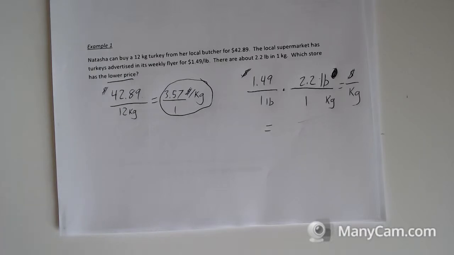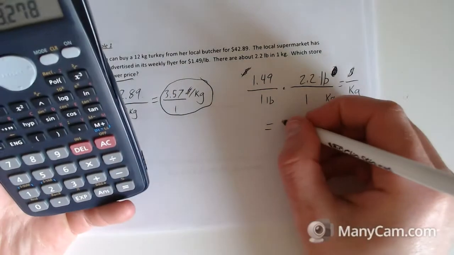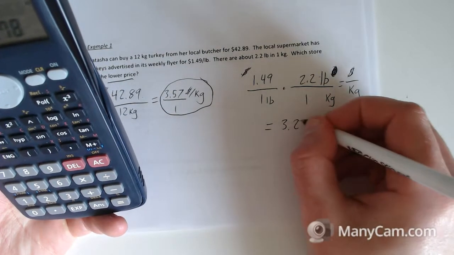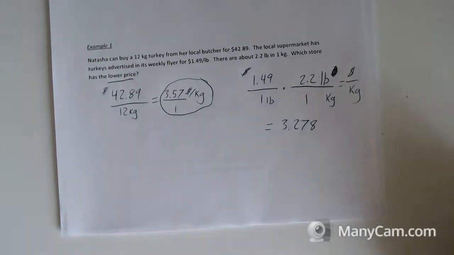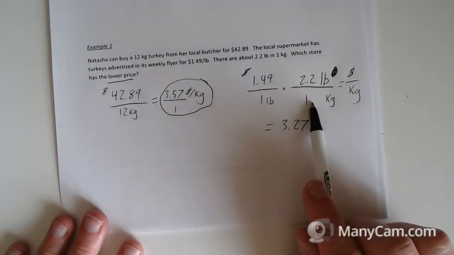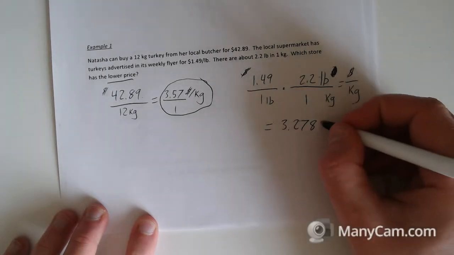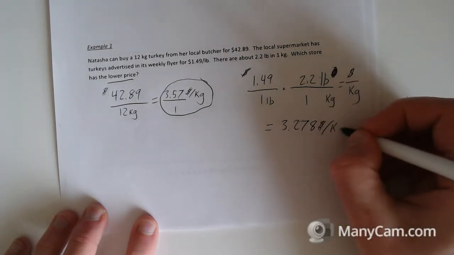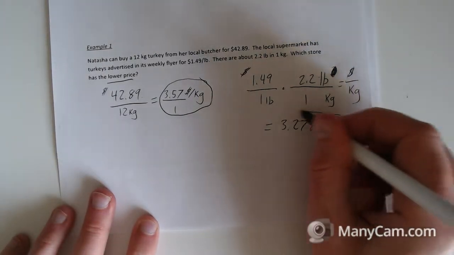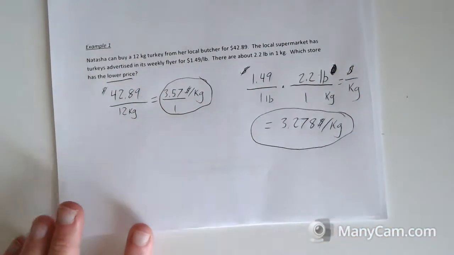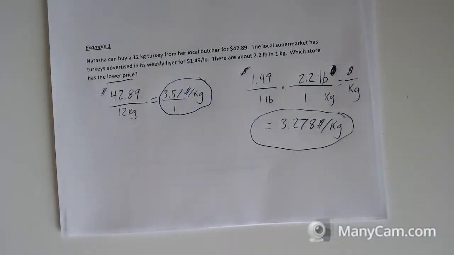So what is 1.49 times 2.2? That is 3.278. And on the bottom, it's 1 times 1, which is just 1. So it actually disappears. So this is dollars per kilogram. That's how we got that. So which one is the better deal?